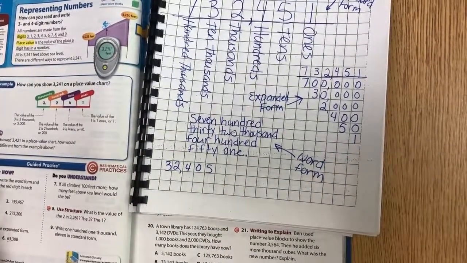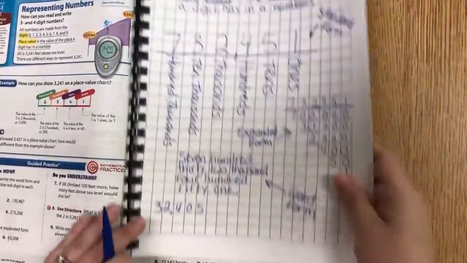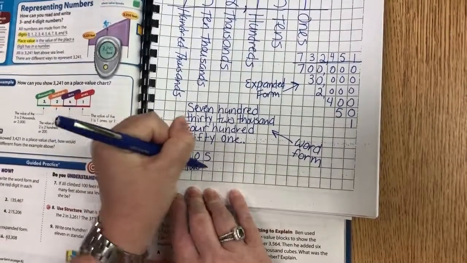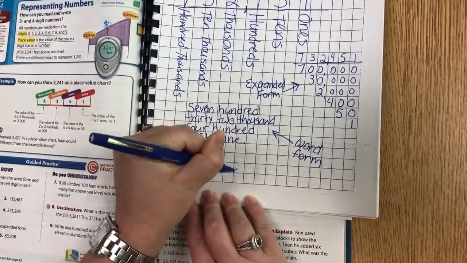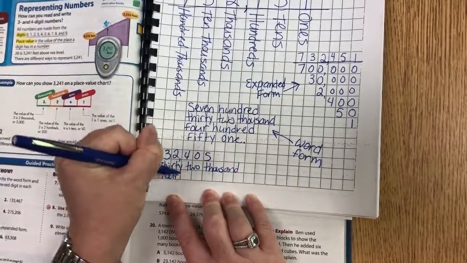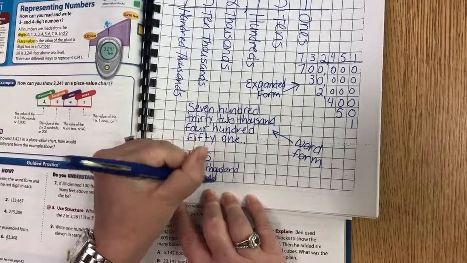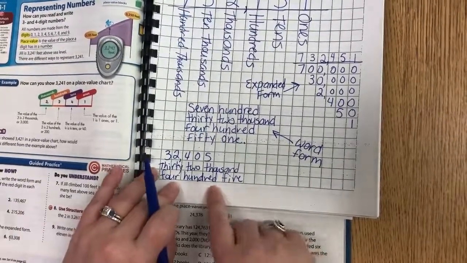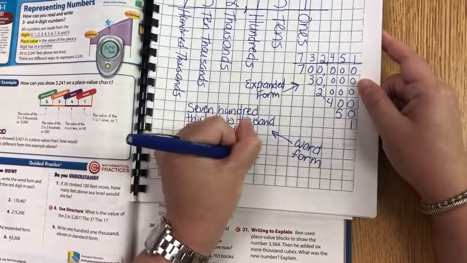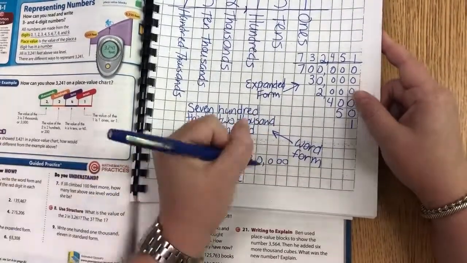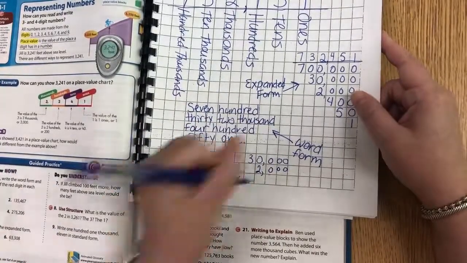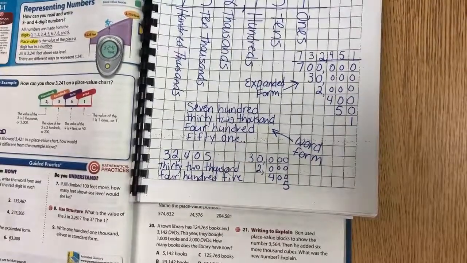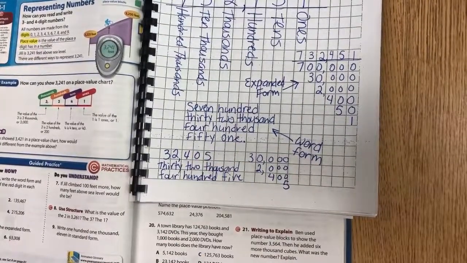Sound good? Yes. So that would be about 32,000. So if I'm going to write this out, it would be 32,405. Okay. That's how it would look. 32,405. And in expanded form, it would be 30,000 plus 2,000 plus 400 plus 5. Because there is nothing in the tens place.